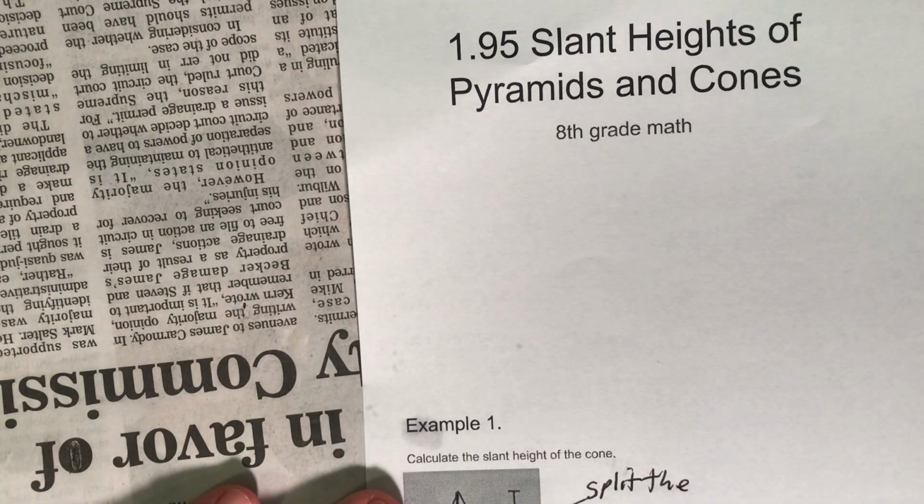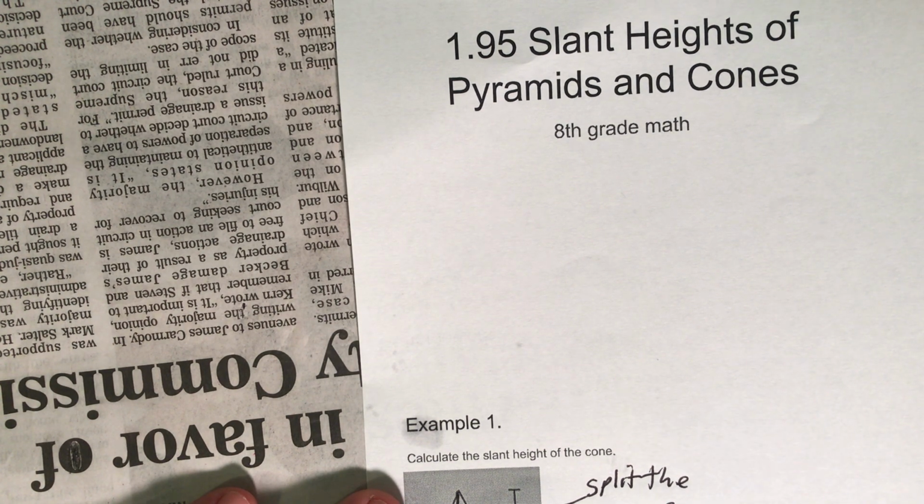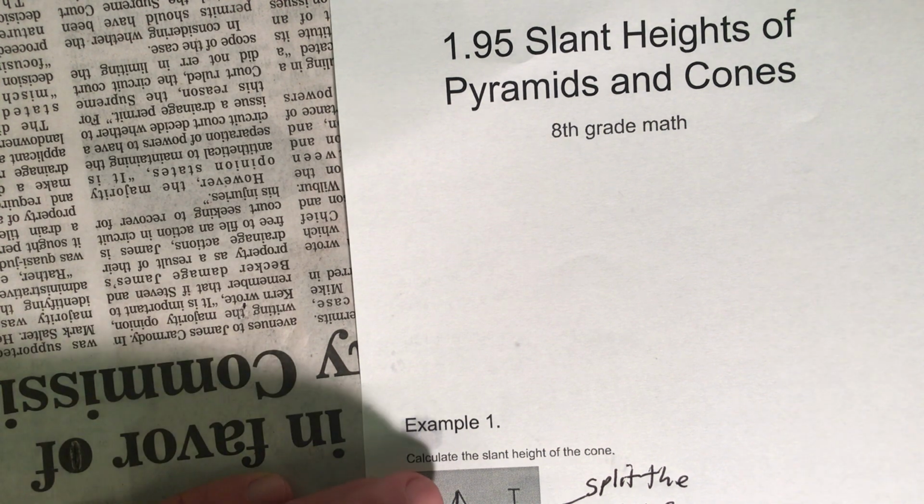Okay, so if we square this, we're going to get 144 plus 25 equals c squared. Now take this, we're going to get 169 equals c squared. Square root both sides, plus or minus, but we're working with the distance.